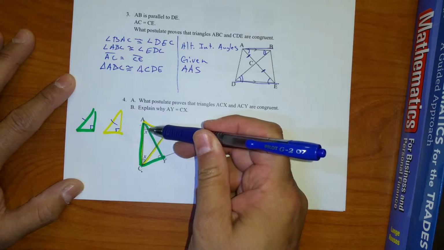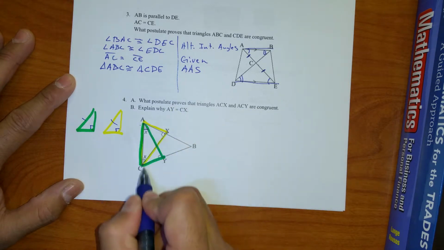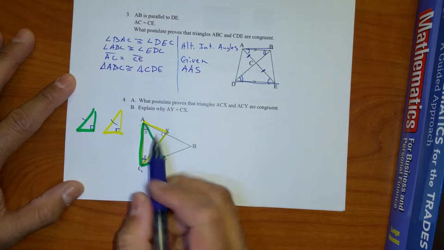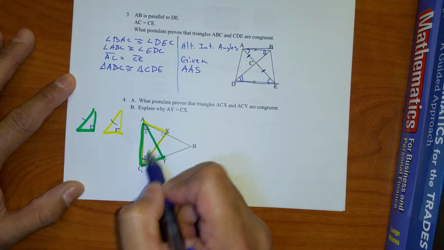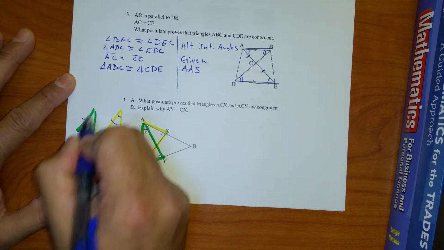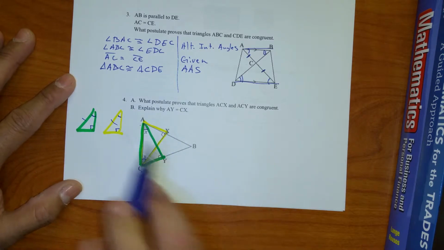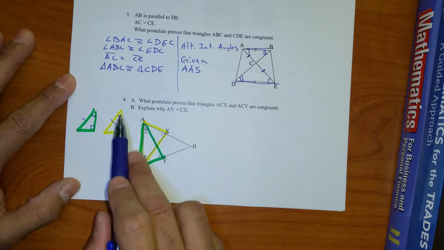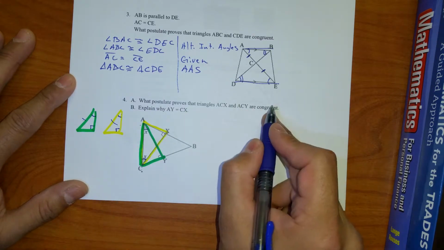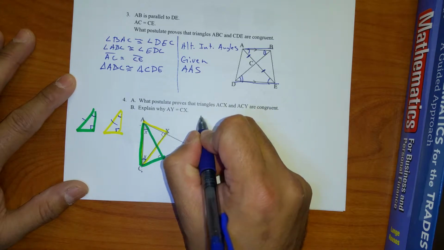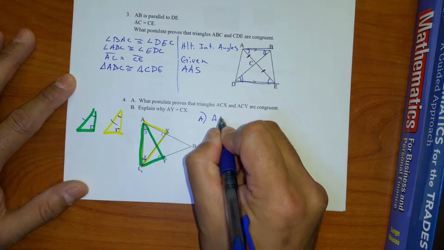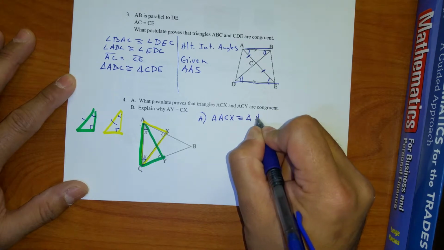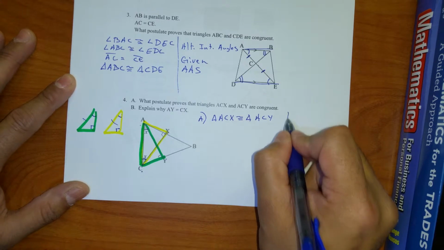It also gives me this piece right here, which says this piece is X and this piece is also X. So no matter what X is, they're both going to be the same. I'm going to state that this triangle and this triangle each have angle, angle, side. So for part A, I'm going to state that triangle ACX is congruent to triangle ACY, and the reason for that is what?